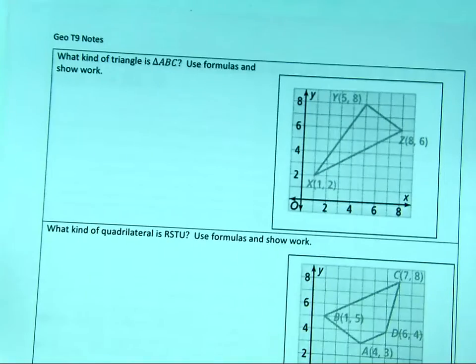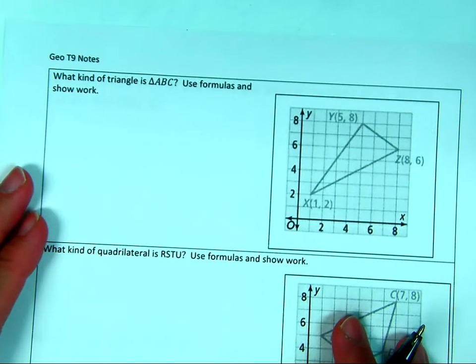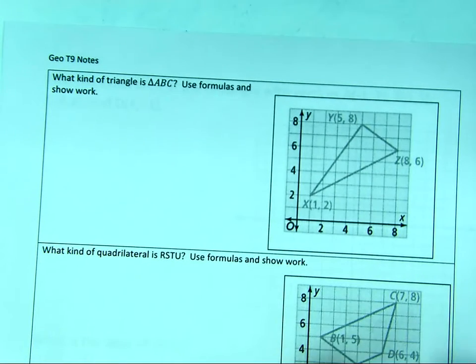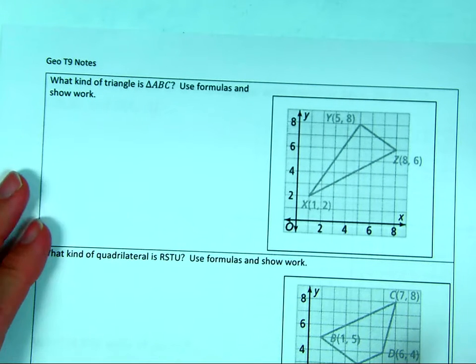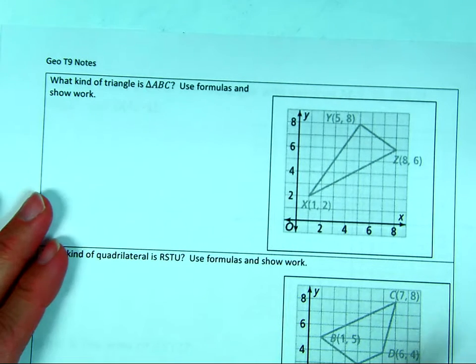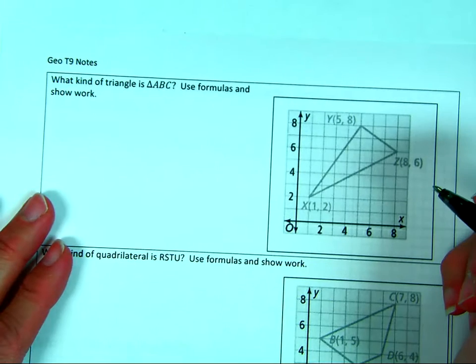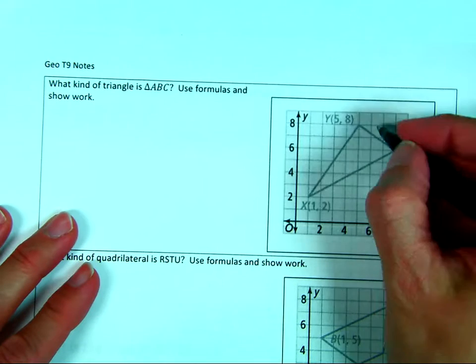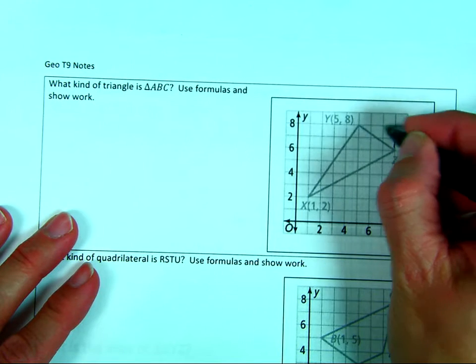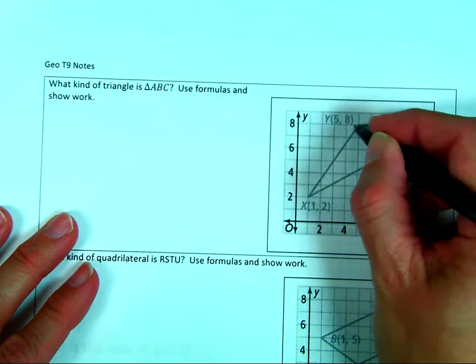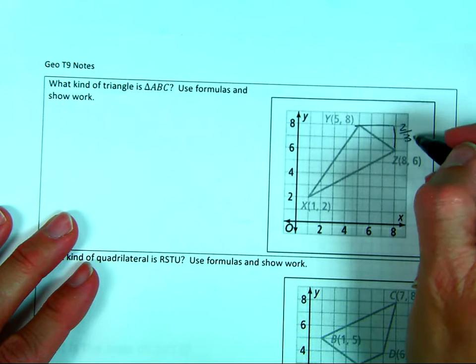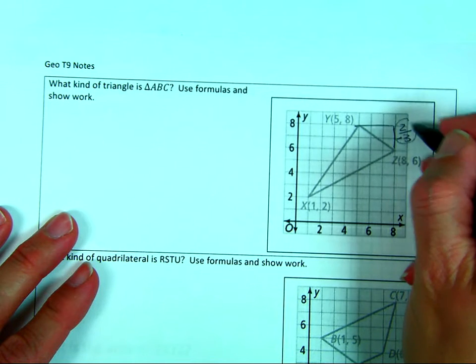Okay. So what kind of triangle is ABC? Show your work. Did I just do one like that? Is it? Oh, it's a little different. Oh, and it's not a right triangle this time. At least it doesn't look like it. It could be. Let's see. Okay, so what kind of triangle is it? Let's find the slope. So that's 2 up 2 over 3. But I went left 3, so the slope of this side is negative 2/3.